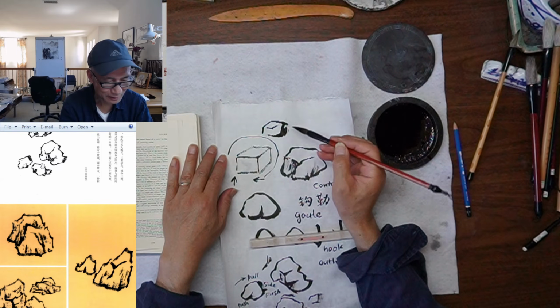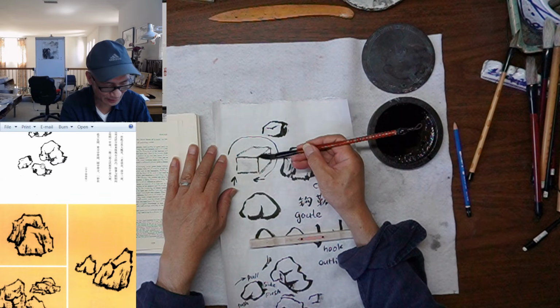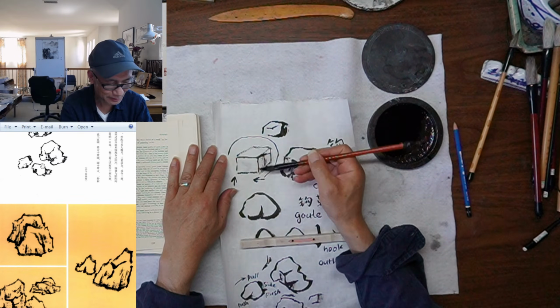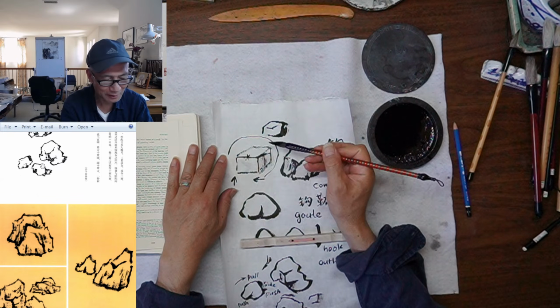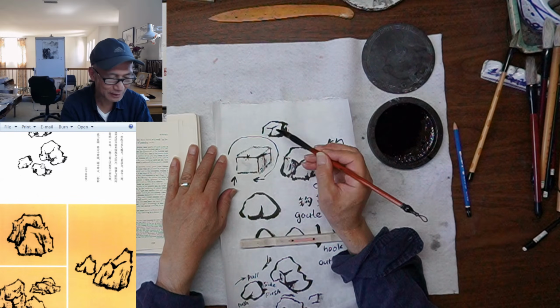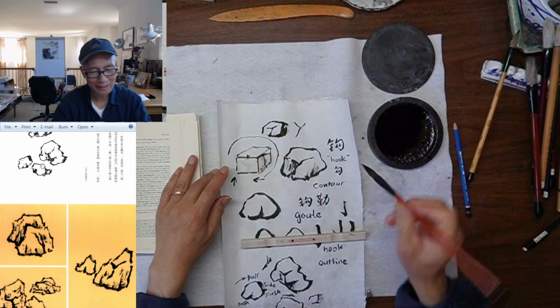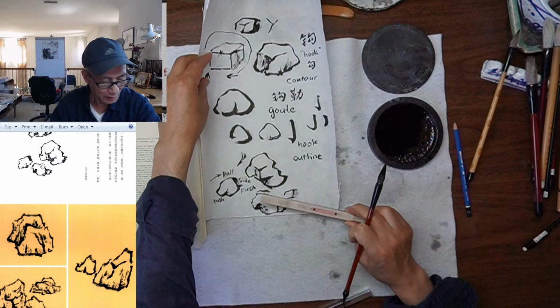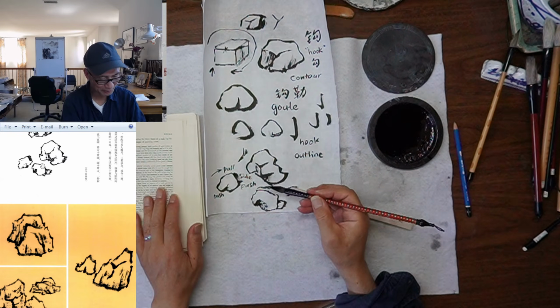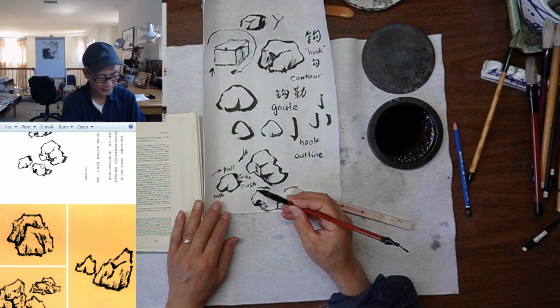So this side is like this. You don't need to do this. And then you can suggest that. Okay, that's conceptual, but the line quality is very important.